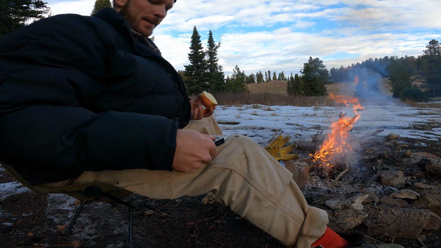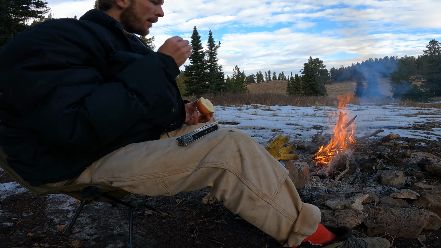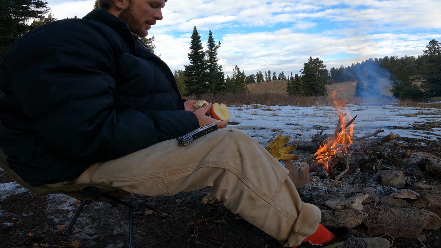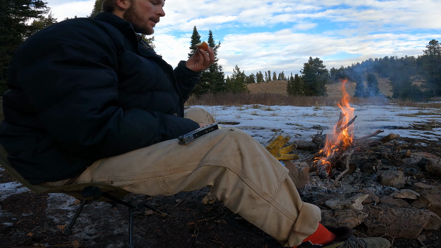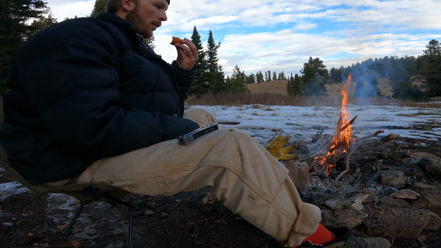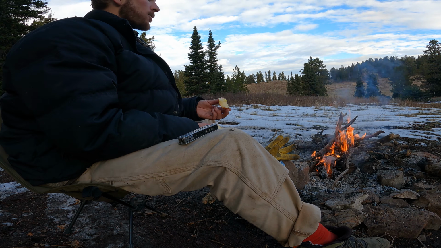Almost no rain this summer in Utah. In fact, no rain. Followed by just huge amounts of rain in the fall. And it's winter now, early winter. So this wood has been really wet from the fall rains.